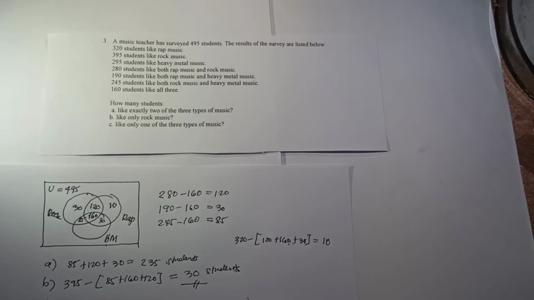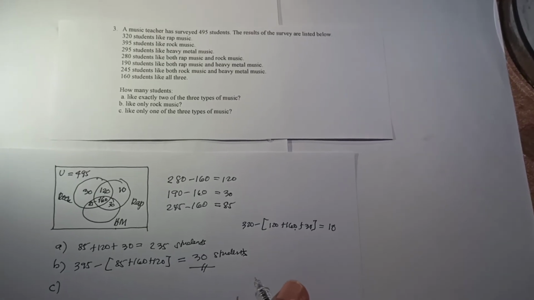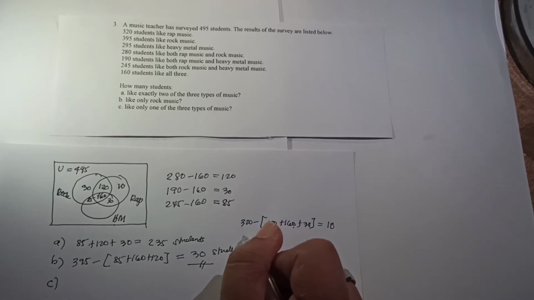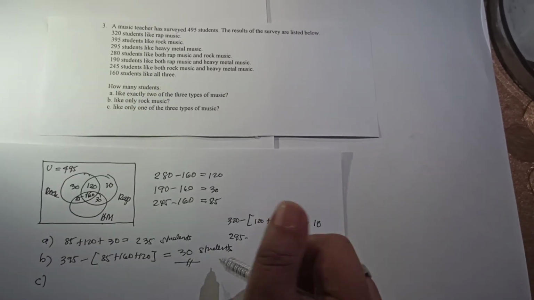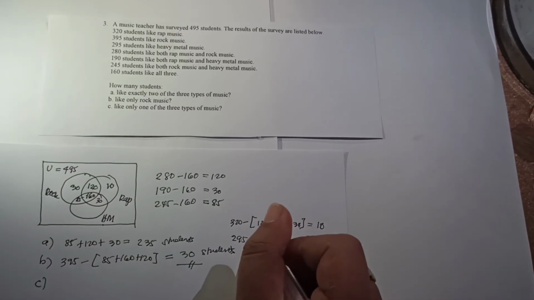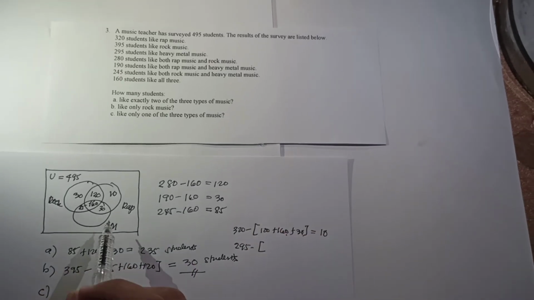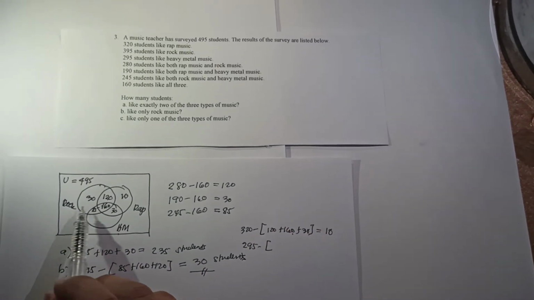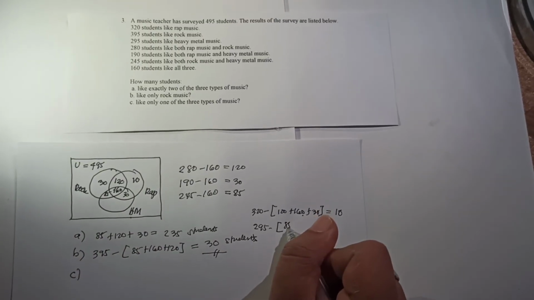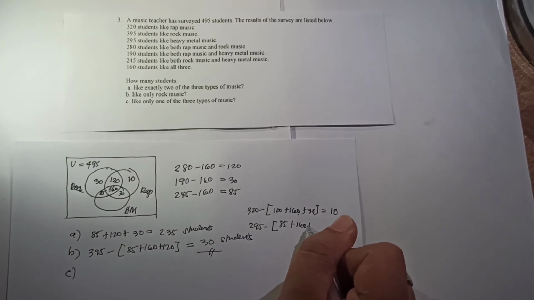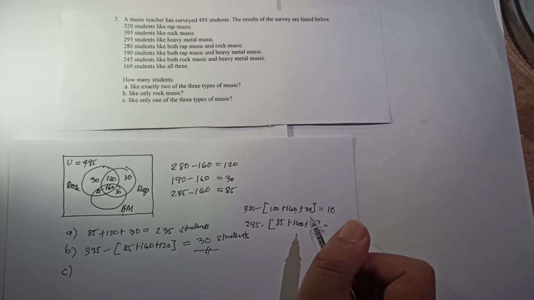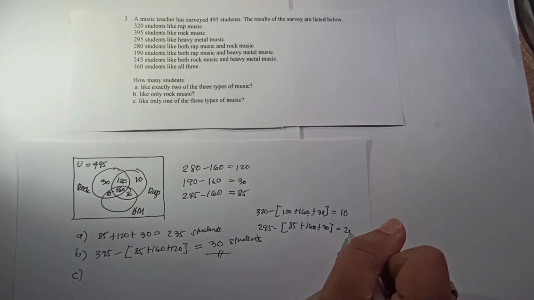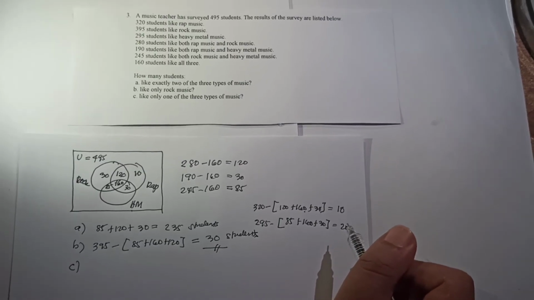To get heavy metal, there are 295 students. But in the 295, there are still those who like rock and rap, and those who like all three. So we have 85 plus 160 plus 30. The result of this is 275.